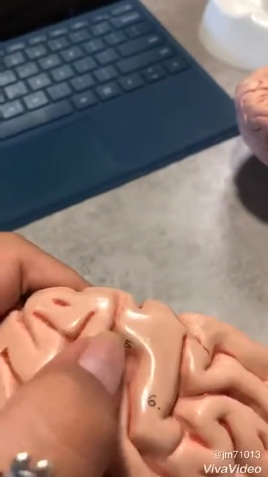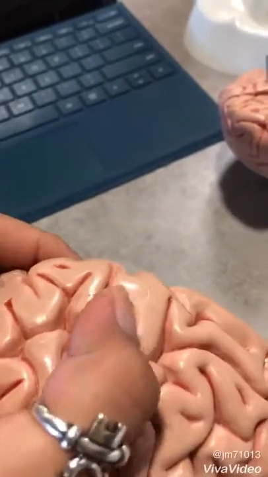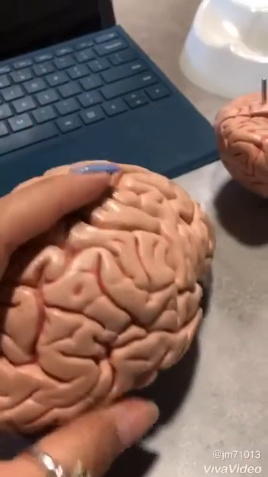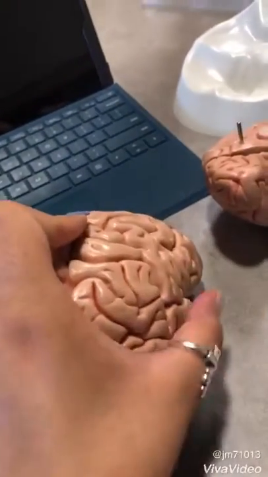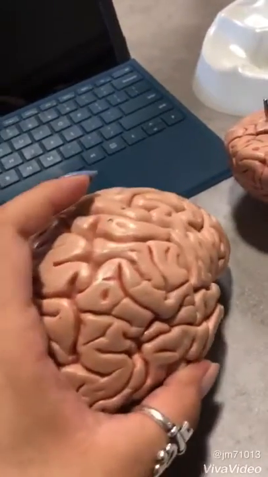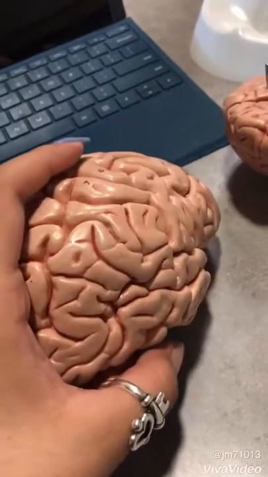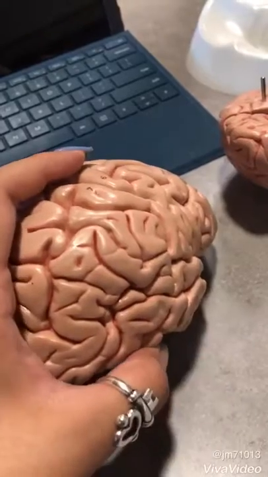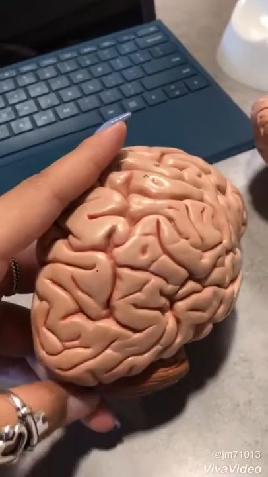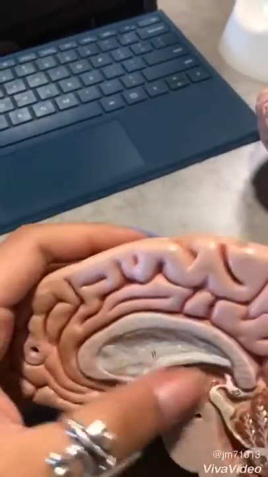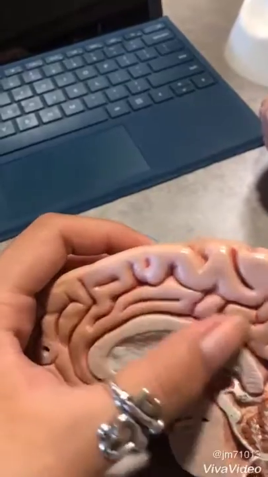The central sulcus is right here, which is in the middle. And then the lateral sulcus, this is the right side, it's right here. And then the parieto-occipital sulcus, it's a deep fissure between the parietal and the occipital bone, probably back here. And the cingulate gyrus is up here.